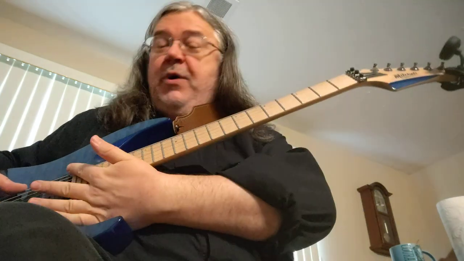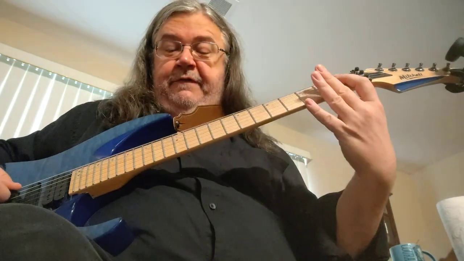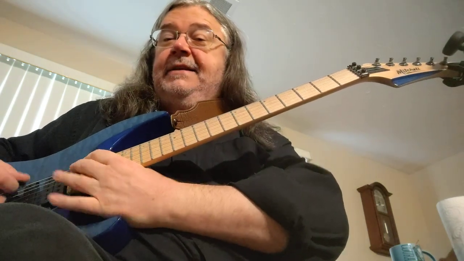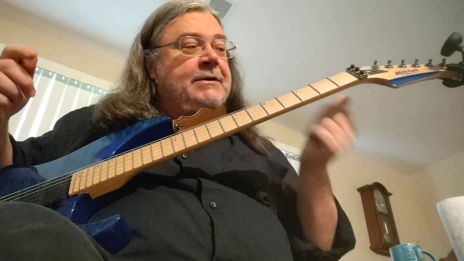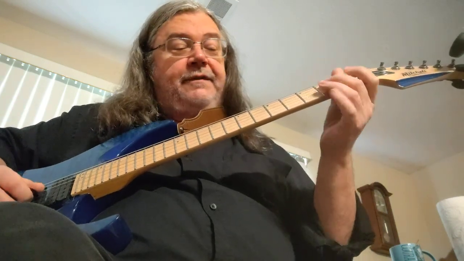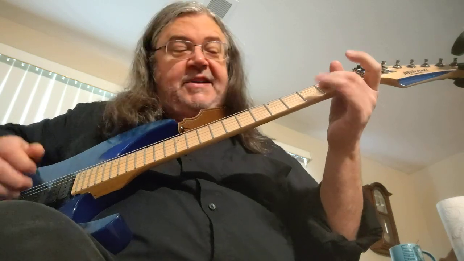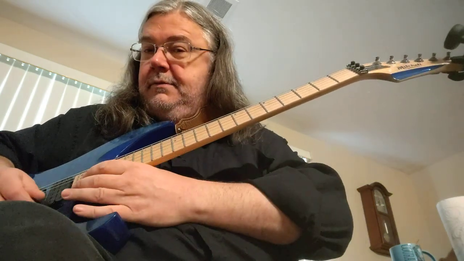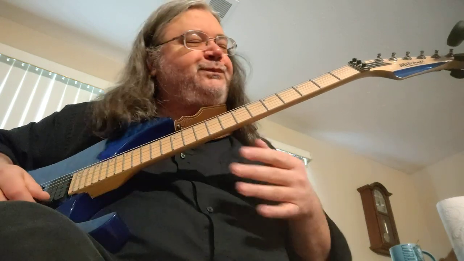And on a 24 fret neck, you can get 2 octaves on one string. From this E to this E to that E, that's 2 octaves. As far as the range of the whole instrument, again, I'm using a 24 fret guitar as an example, it's 4 octaves. There's 1 octave, a 2nd octave, 3rd octave, and 4th octave.